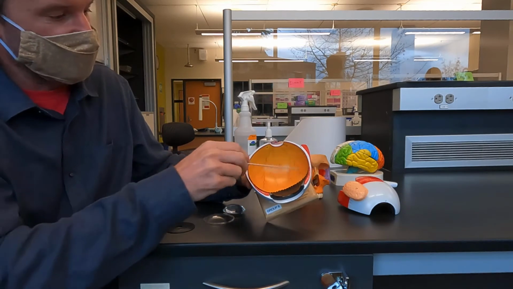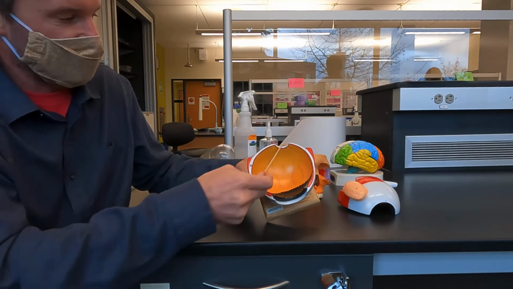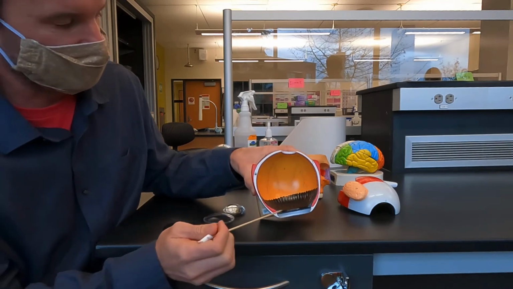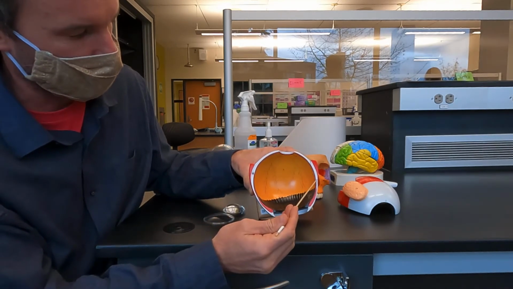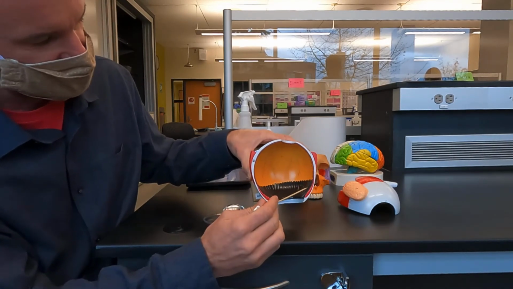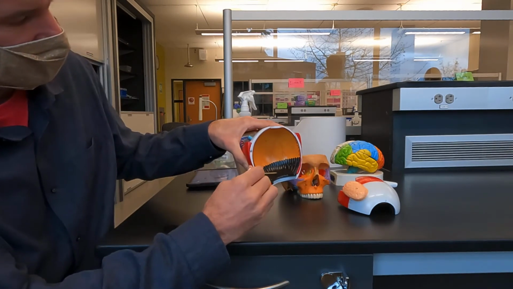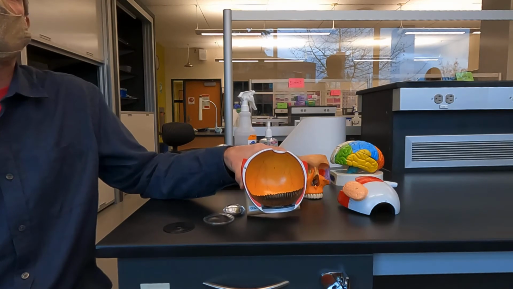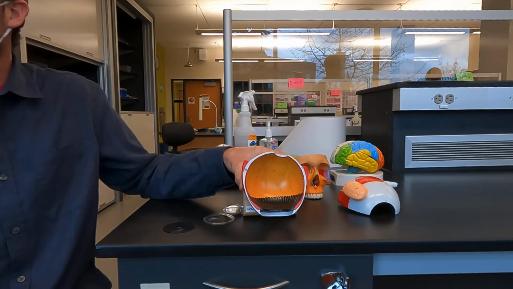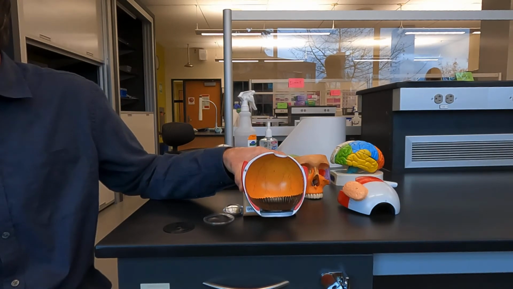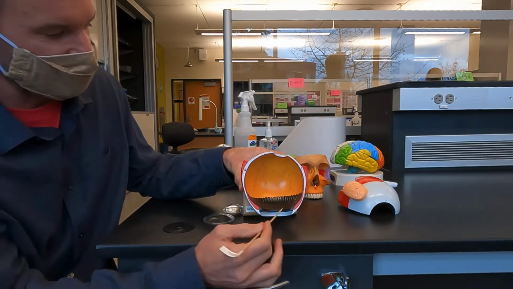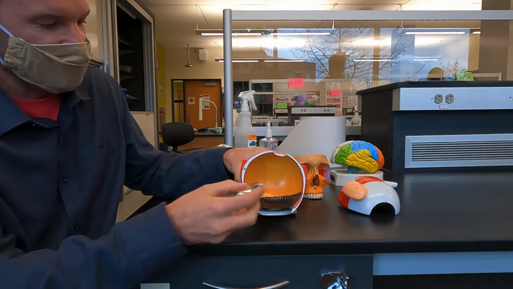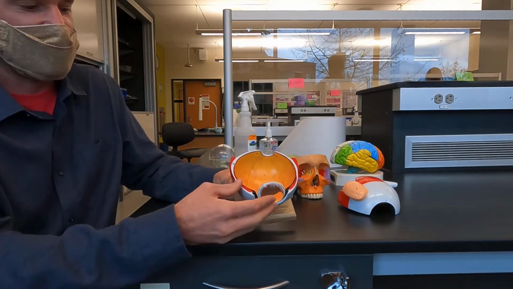I do want to pick up with that and talk about what happens to that information as it leaves the back of the eye. But there's another structure I want to talk about. It's part of this middle choroid layer, and it's this right here. That's called the ciliary body. The ciliary body is also smooth muscle. And it has small little ligaments attached to it, and those ligaments attach to the lens.